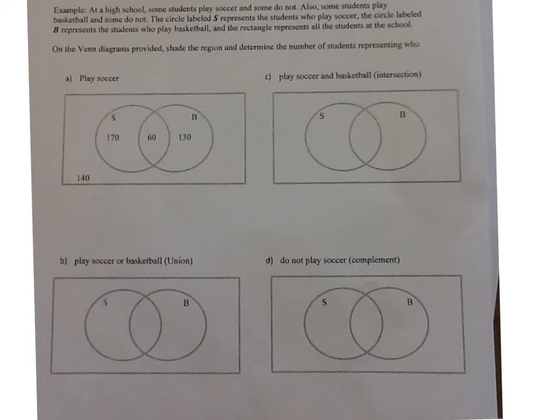Okay, so let's just take a look at the first rectangle. This circle represents the number of students who play soccer. This circle here represents the number of students who play basketball. Now notice this overlap in here. The overlap is the intersection. It's the number of students that play both soccer and basketball. So this piece here, the 170, is how many students just play soccer, that don't play basketball. The 130 is how many students play just basketball, not both.